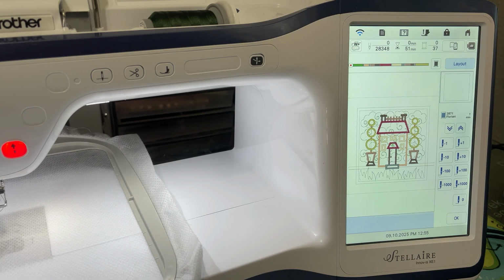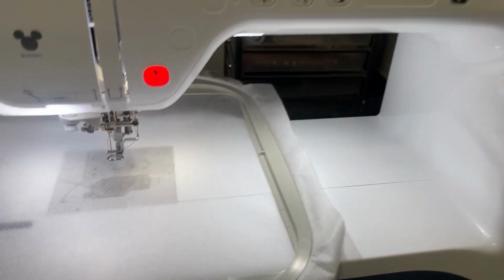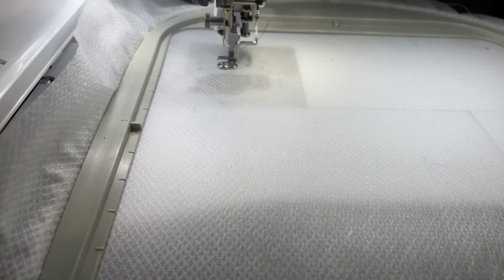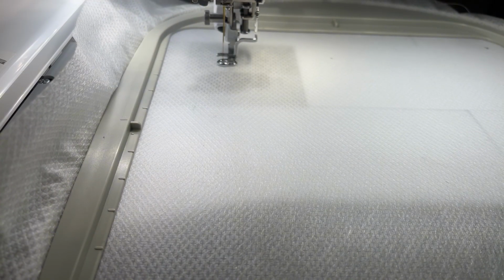So the first step is going to be the placement for the batting. And if you have not watched my Embrilliance software video, that shows how I add background quilting. This is not in the directions. This is something that I chose to do on my own, and it's different again than the directions. And so I am going to first run the batting placement. Again, I have my batting cut exactly to size.